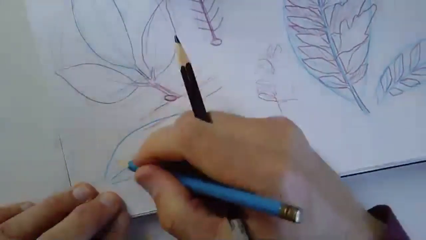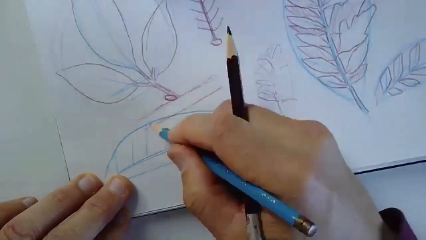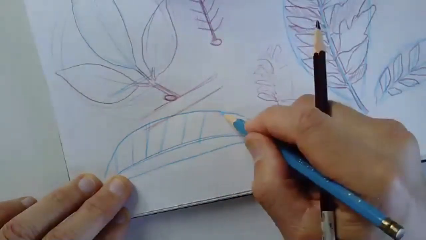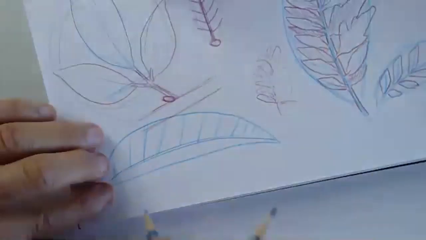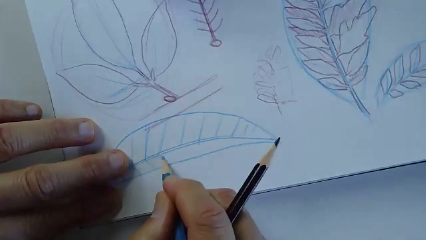All right. Now for these ones here, they're going to come out at an angle like this. These ones are going to be shorter and tilted up towards me more.